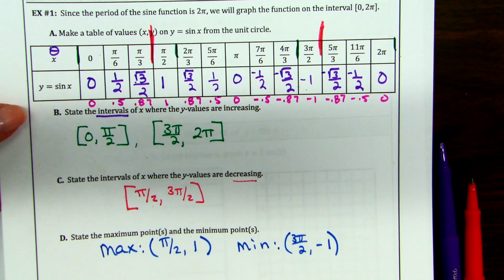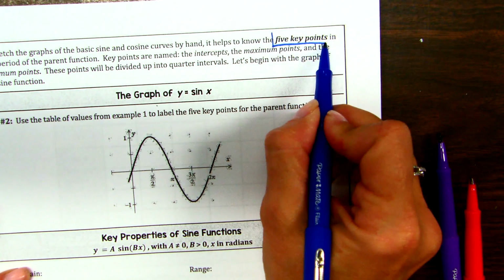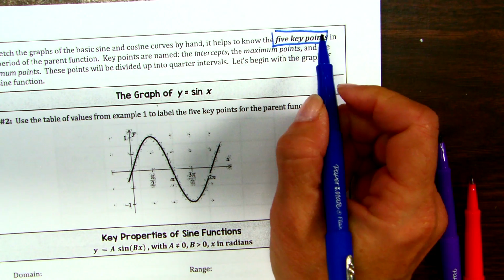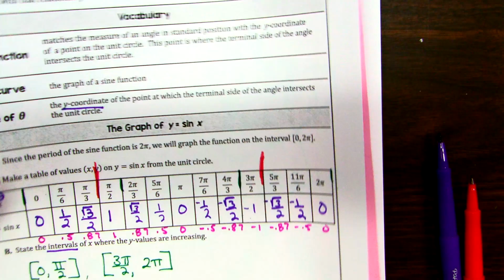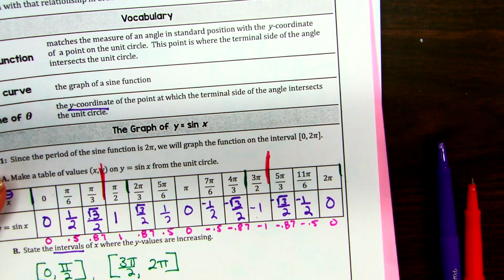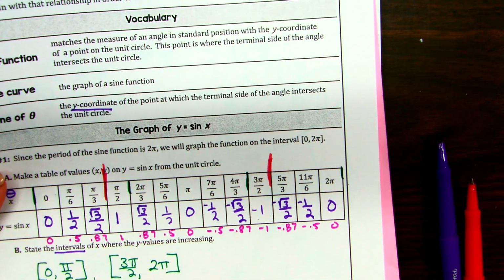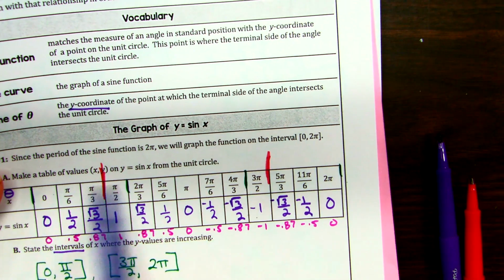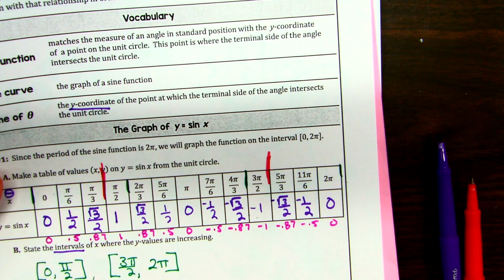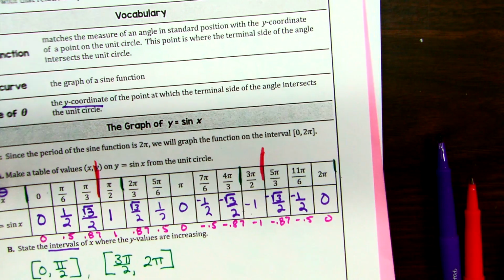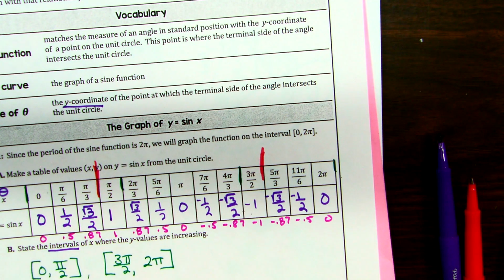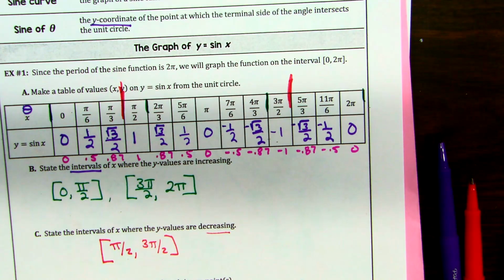Now, when we graph sine, we always use 5 key points. 5. Now, we just picked a whole bunch of points, because if it's curvy, it's going to hit every single standard angle, including the denominators of 4 and everything in between. But she picked those x values for us because they're easy ones on the unit circle. But now we can narrow it down to 5 points. And the 5 points we use are the easiest ones to graph.